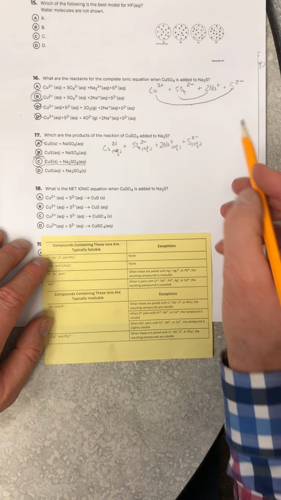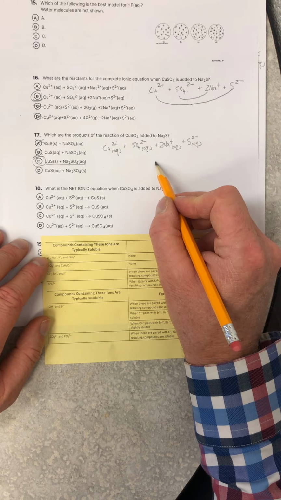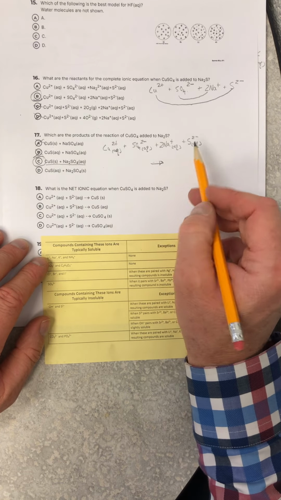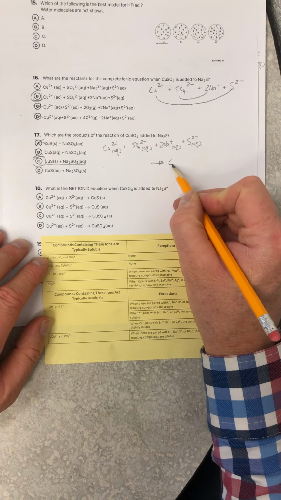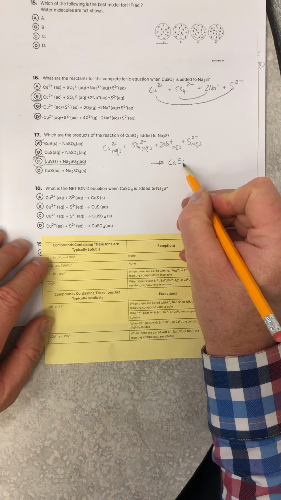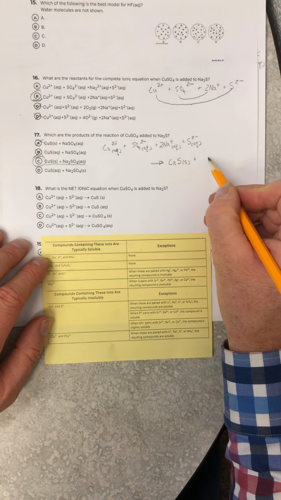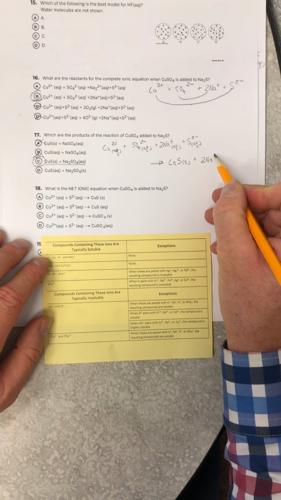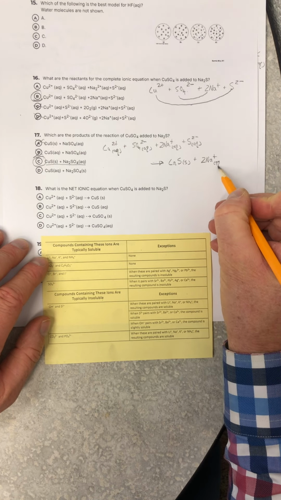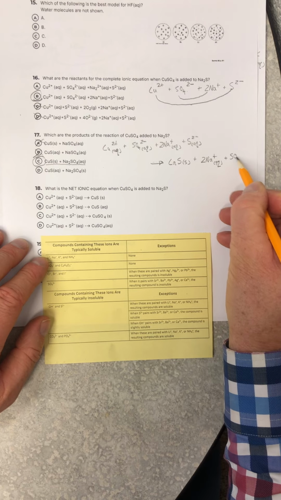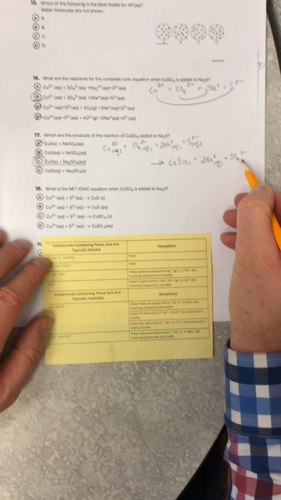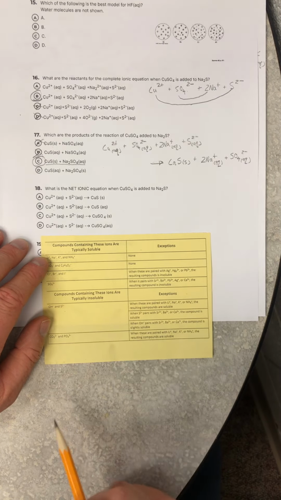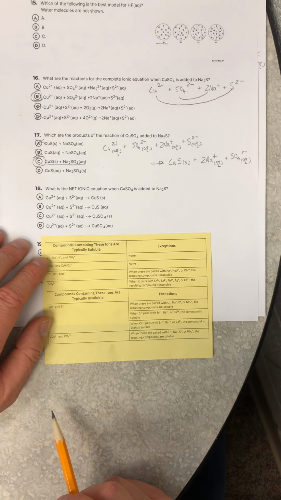And then what are our products? So the copper with the sulfide we figured out is a solid, and then we're going to have 2Na plus aqueous and a SO4 2- aqueous. So from there you should be able to pretty easily figure out what the net ionic is. So pause the video and make your choice.